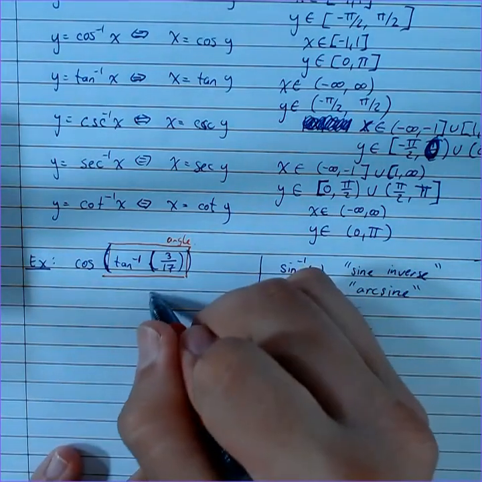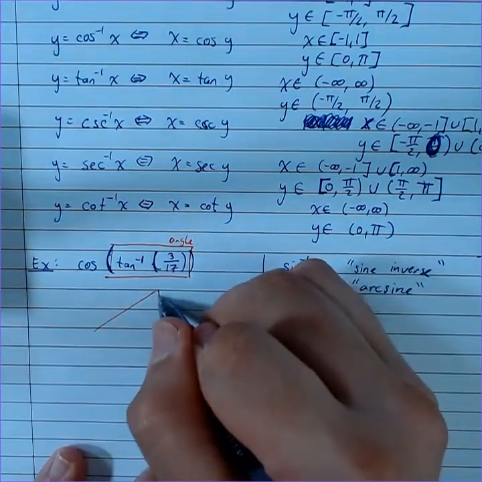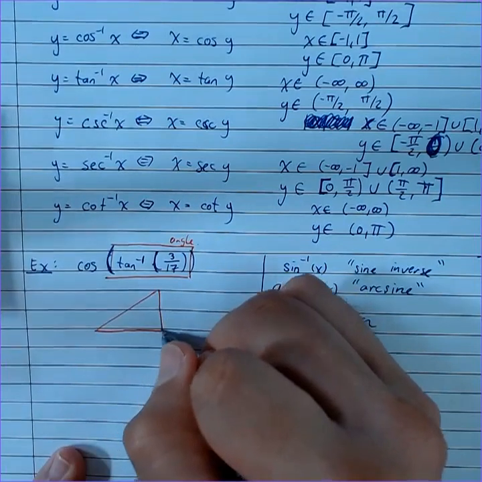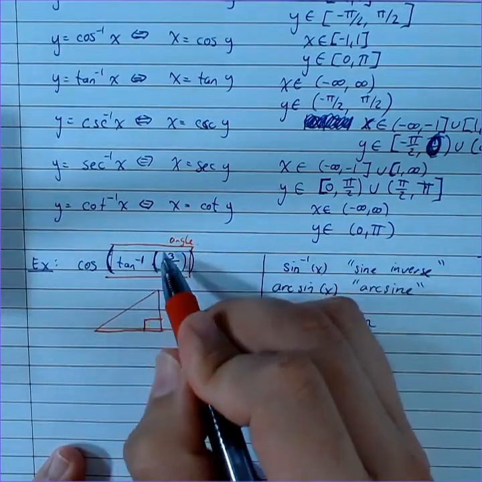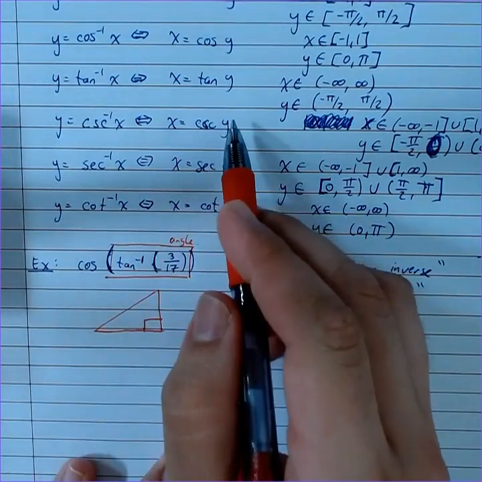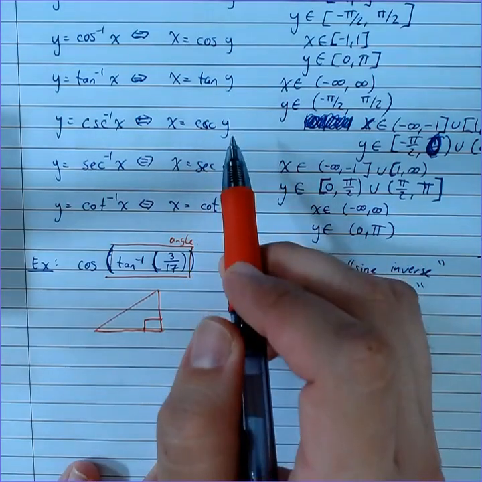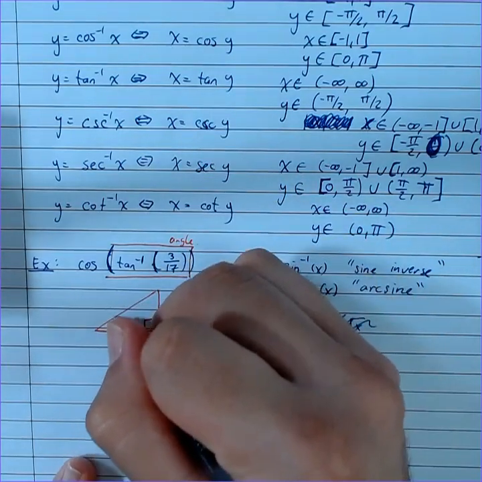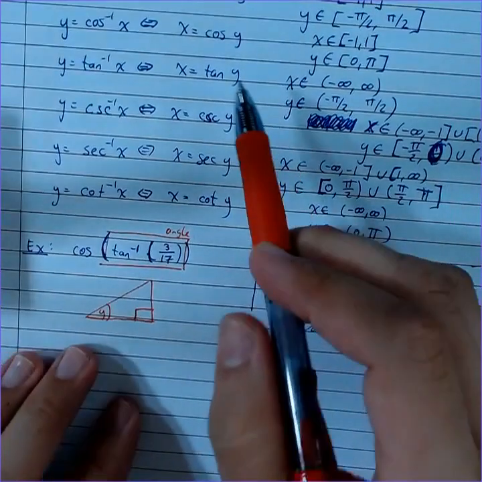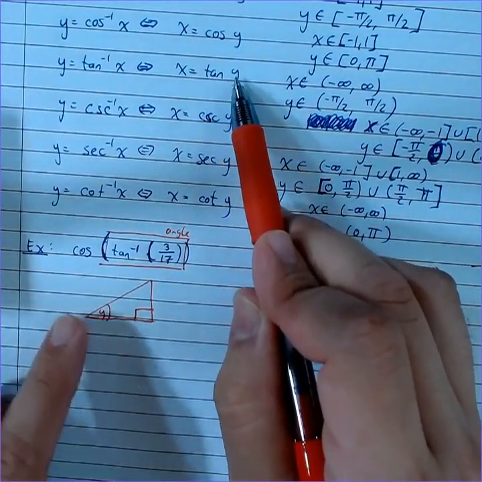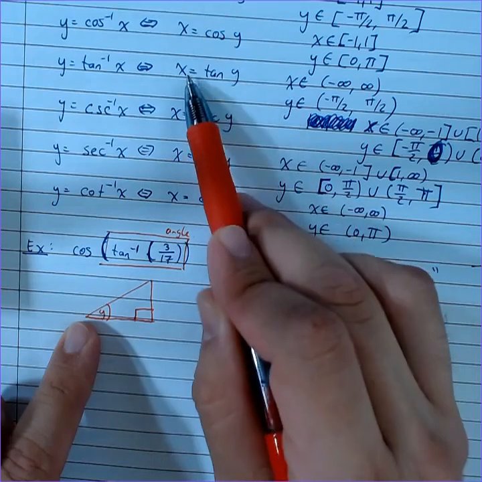So because it's an angle, I can draw it inside of a triangle. So let me draw a right triangle. And let me take this angle, and I'm going to call it y, just to keep up with the notation that I have over here. And there it is, right? I have the tangent of that y is equal to x.